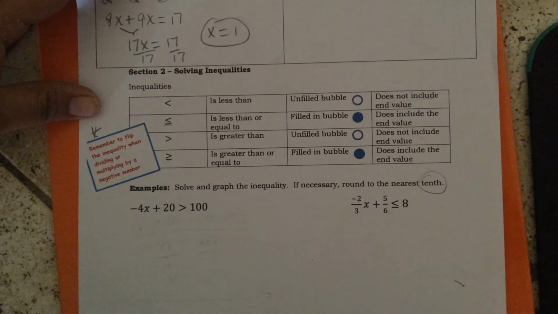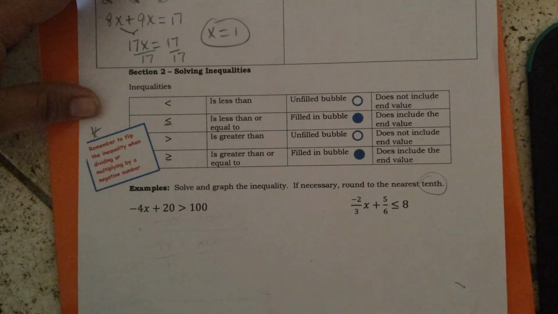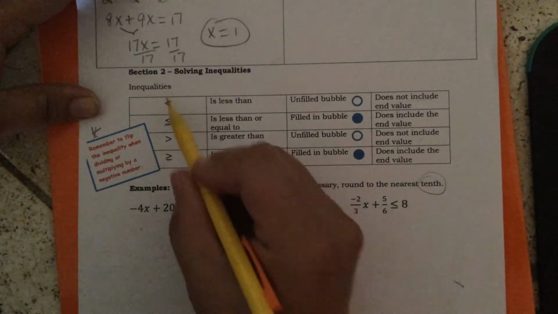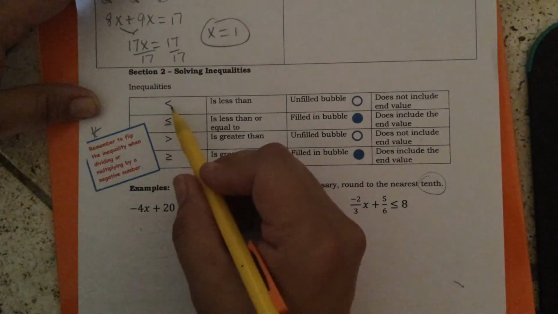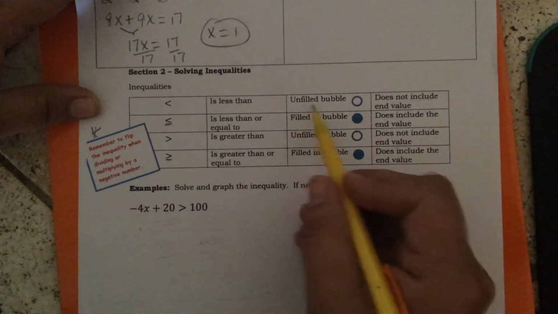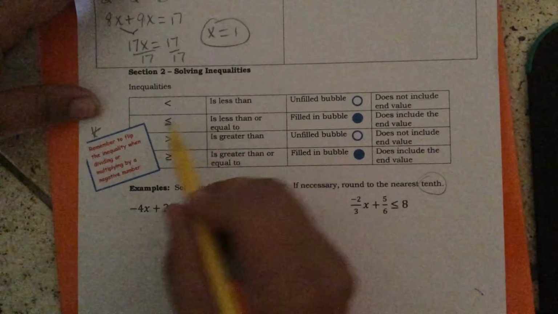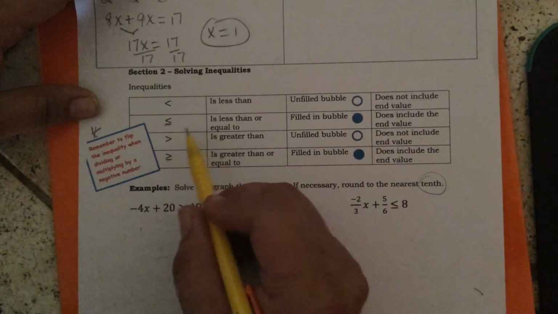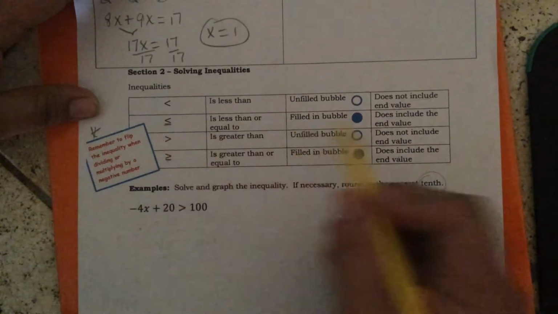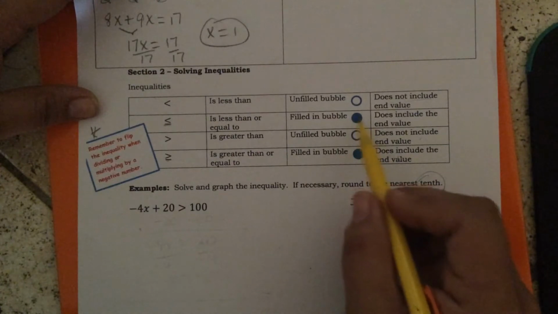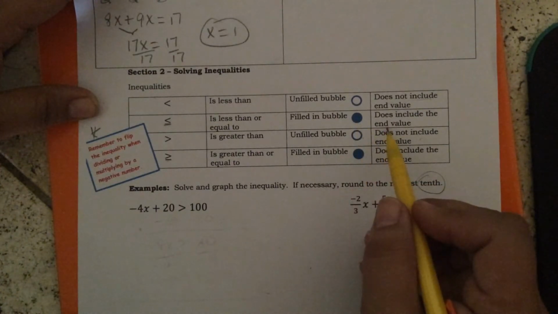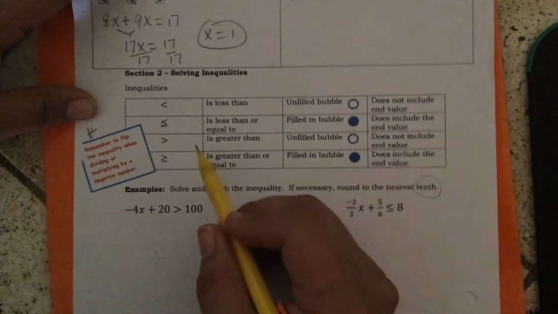Okay, welcome back to the solving inequalities video. We're going to be working with these inequalities. Is less than, and you're going to use an unfilled bubble because this does not include the end value. This is the less than or equal to with the little line here. And when you graph it, you're going to fill in the bubble because the end value does get included.